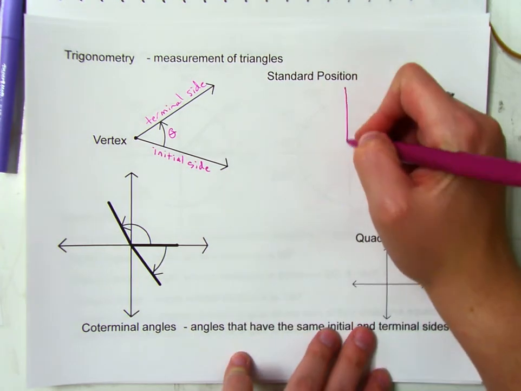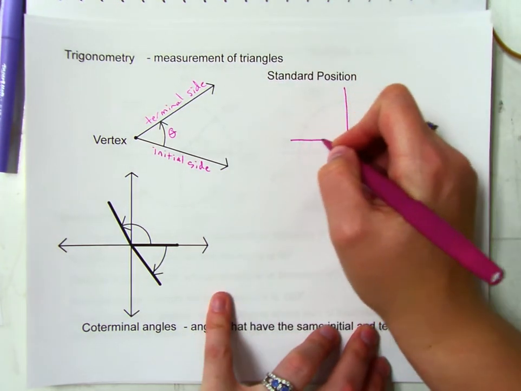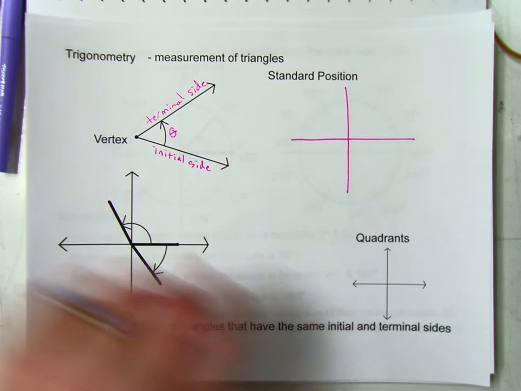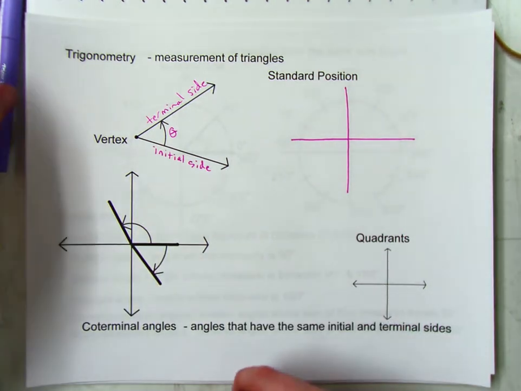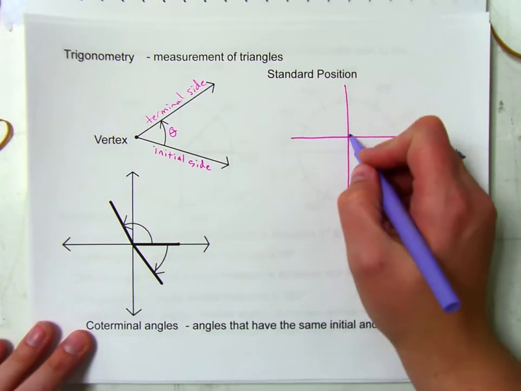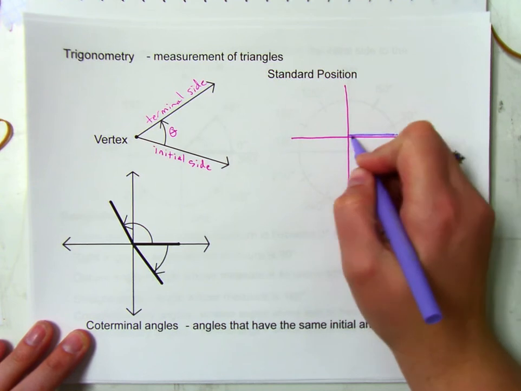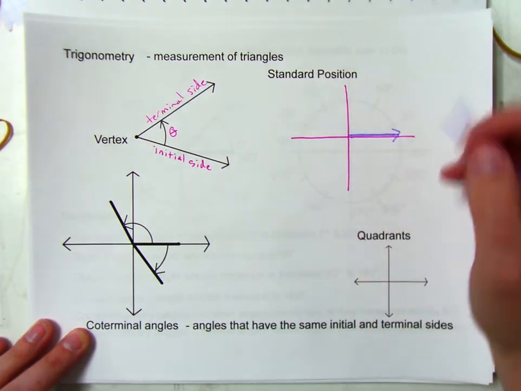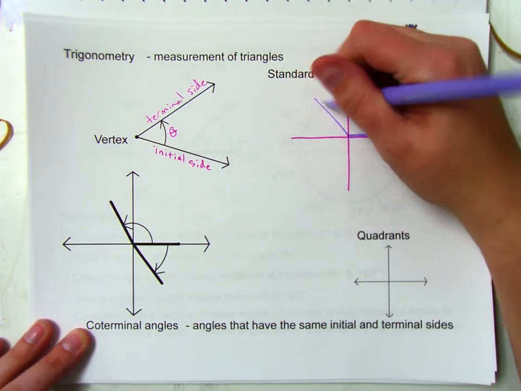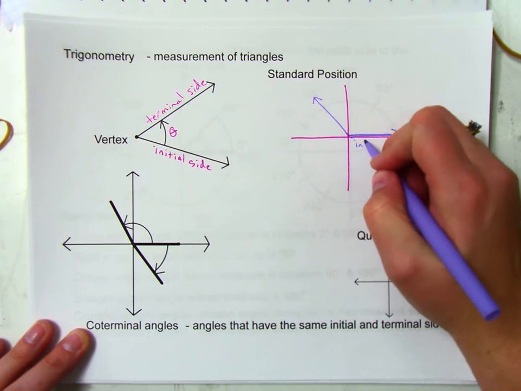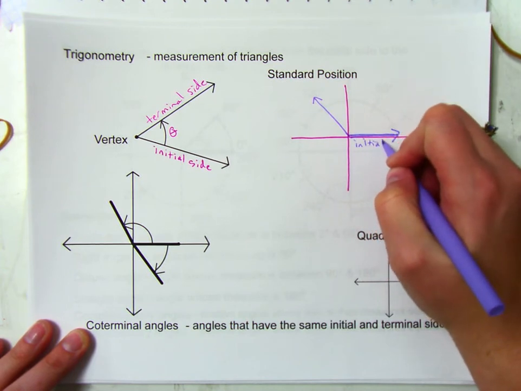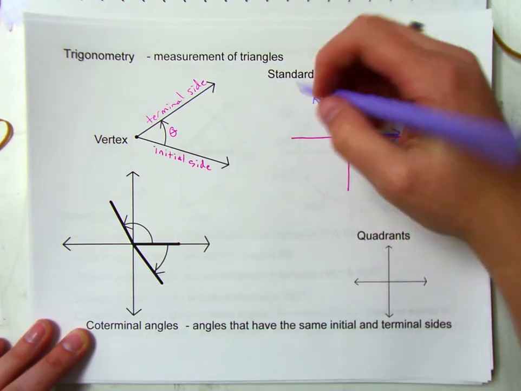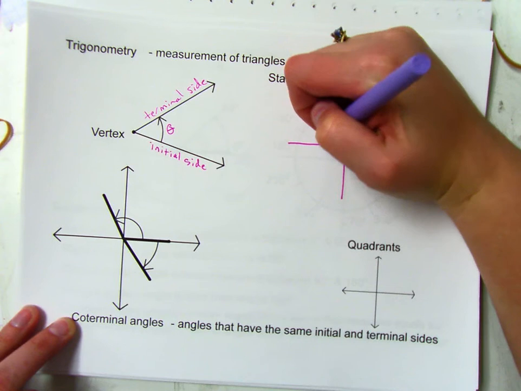When I am talking about an angle in standard position, I'm going to have my axes, and my initial side is sitting along the positive x-axis. So this is your initial side, and this would be your terminal side.